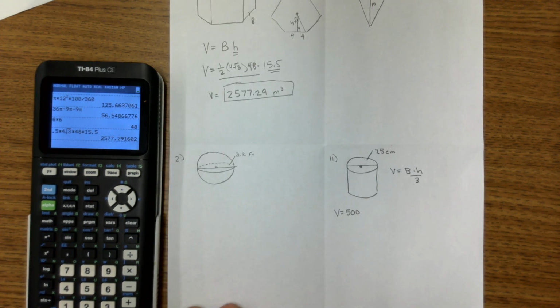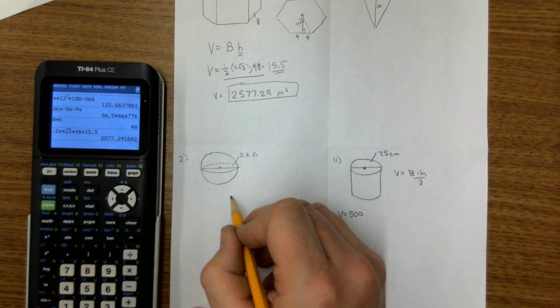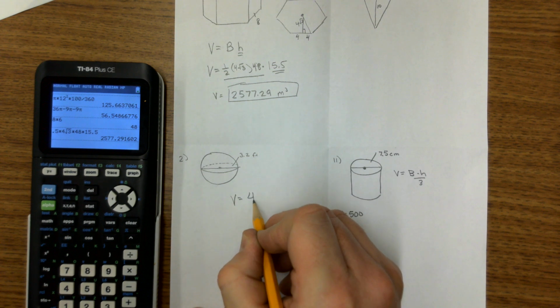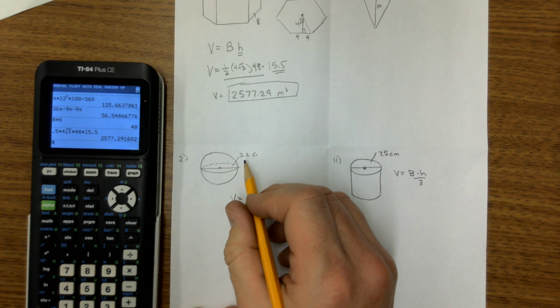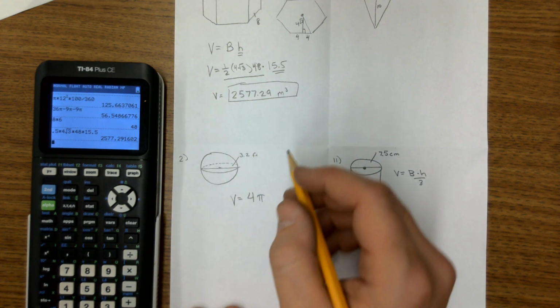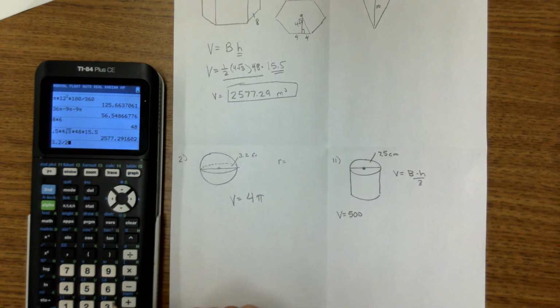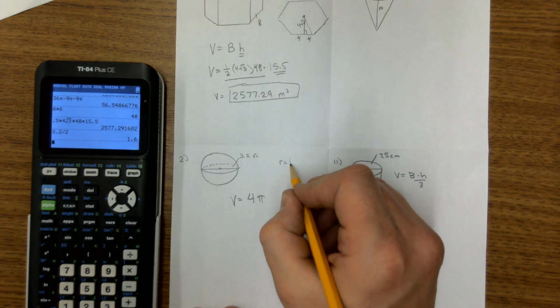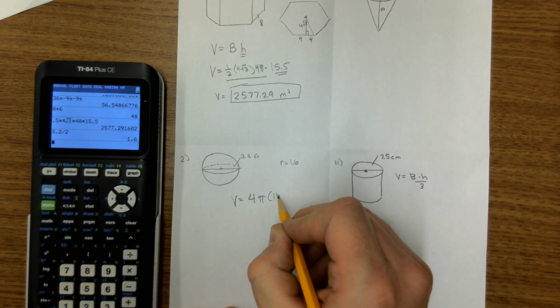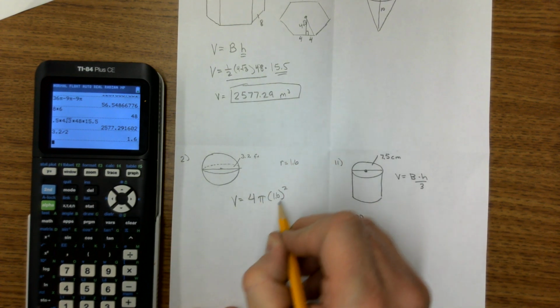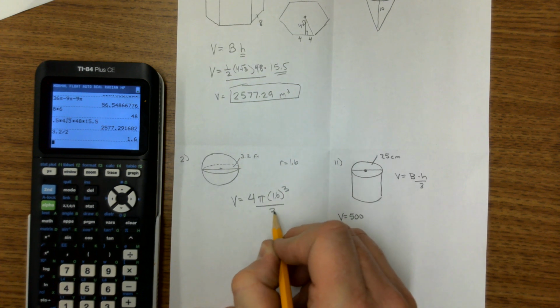All right, number 2 is a sphere, and we're asked to find the volume. Volume equals 4 pi r. Well, they're showing me the diameter, so the radius would be 3.2 divided by 2, 1.6, cubed divided by 3.